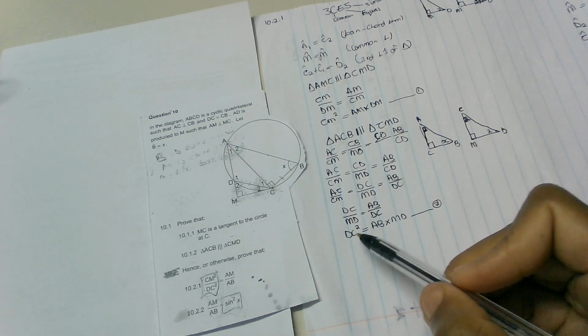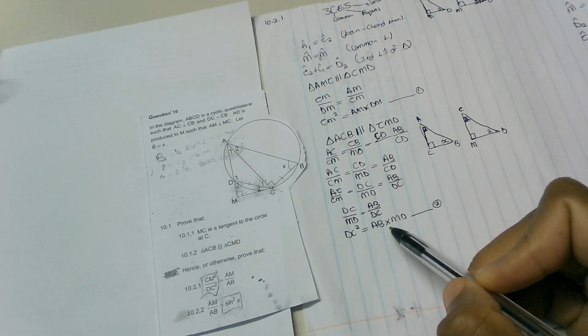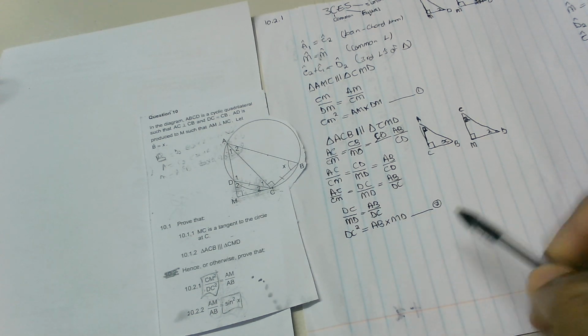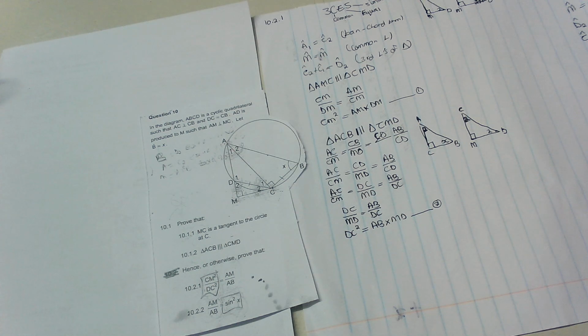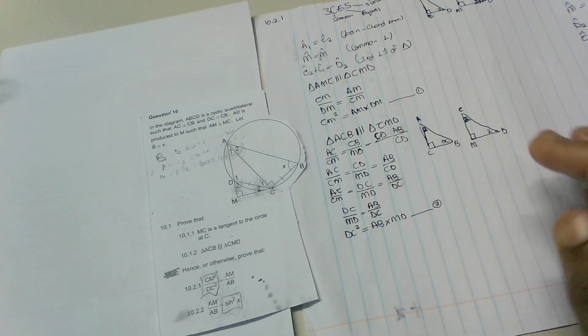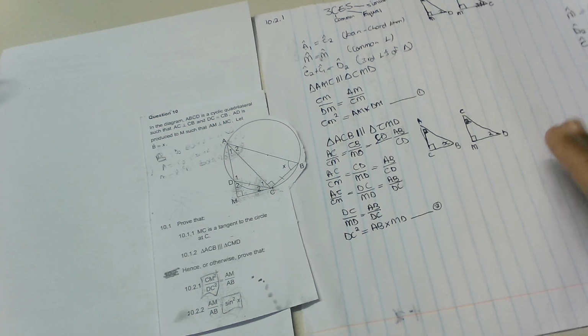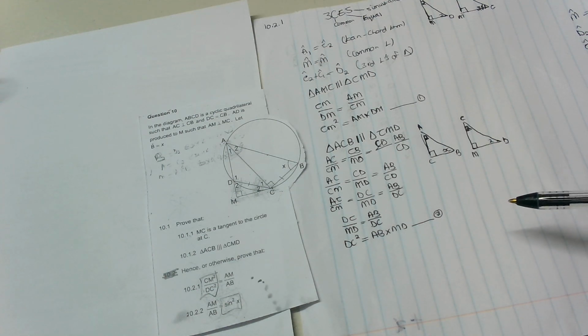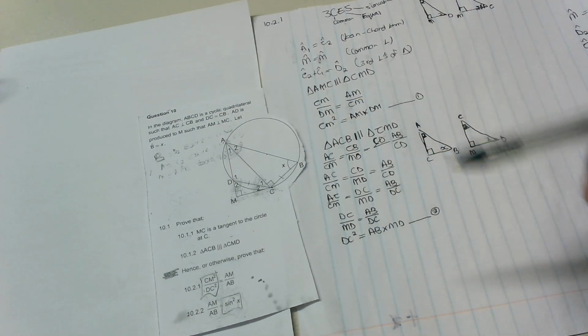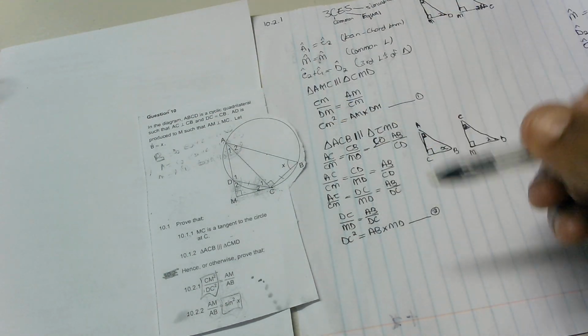So right, we have DC, and we have AB multiplied by the what? MD. Right, which is a good thing. So we don't have to be so stressed with this when you get to this point. Now we can see where we are going, what we want to do. So we have DC, and we also have what? CM. What can I do here? Because now I have these things, but how can I make sure that these things are equal?